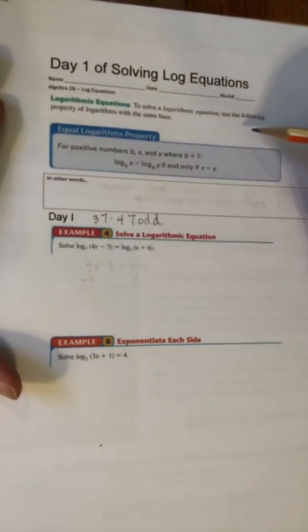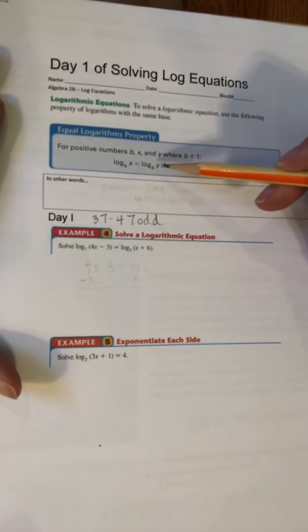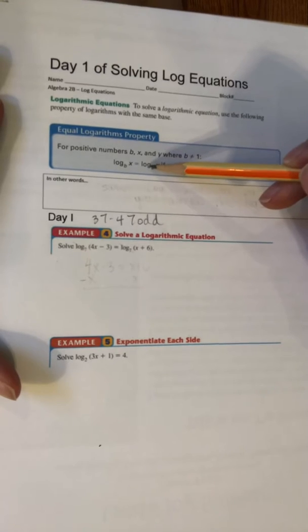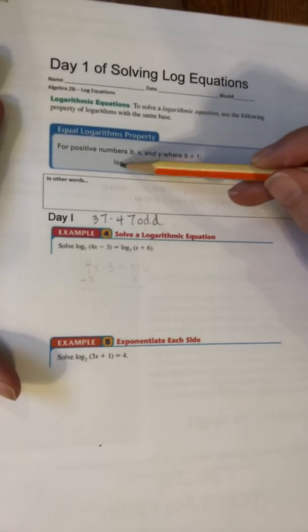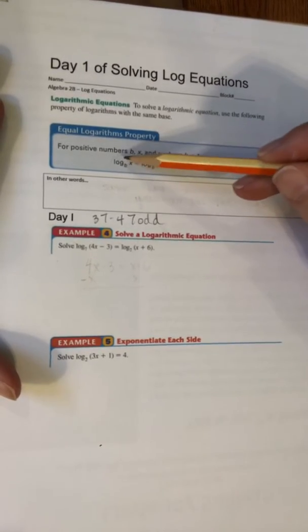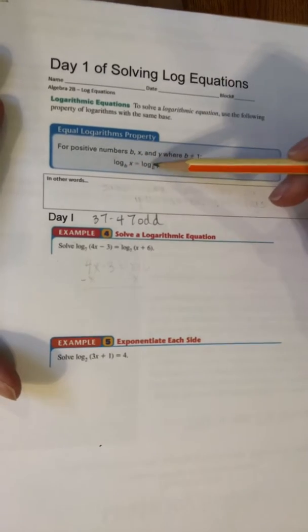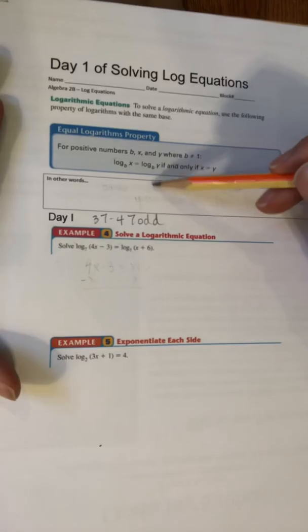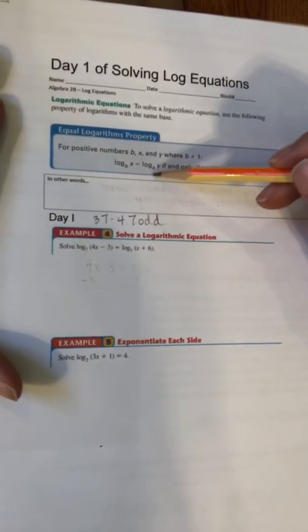All right, so here we go. We're going to start solving log equations, okay? So logs and exponents follow the same rules. If you remember, if we had the same base for exponents, we could cancel them, one exponential base for another exponential base on the other side of the equation. Well, since logs and exponents follow the same rules, we can do the same thing here.